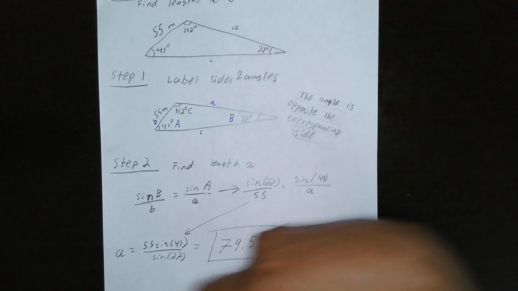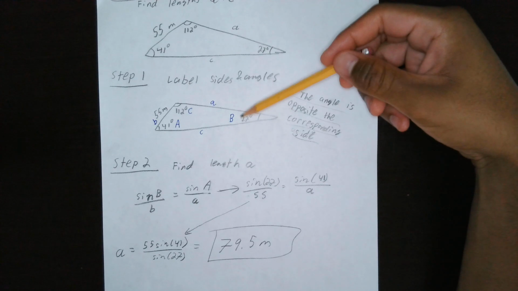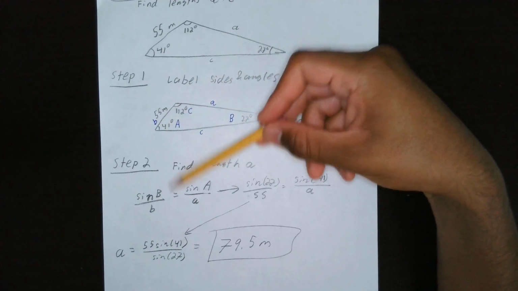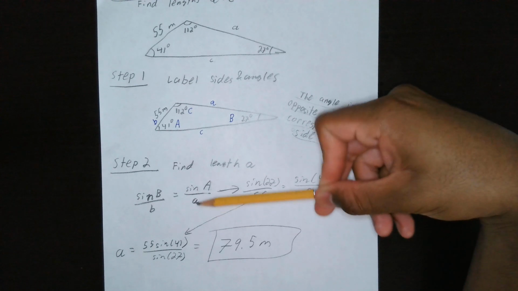Let's see, we already know angle B and side B, so we can use that to solve for our other sides.